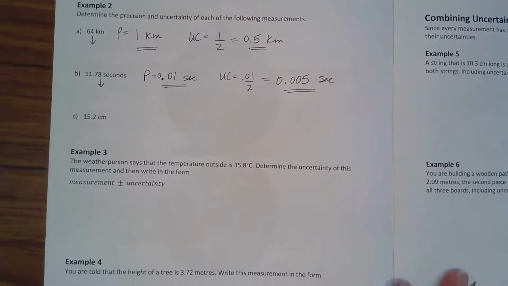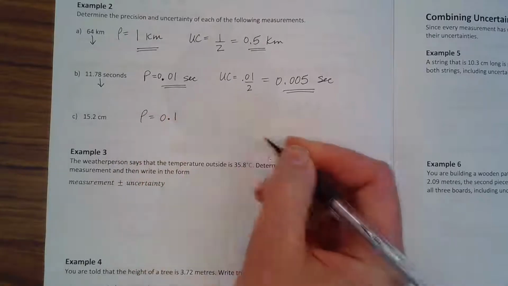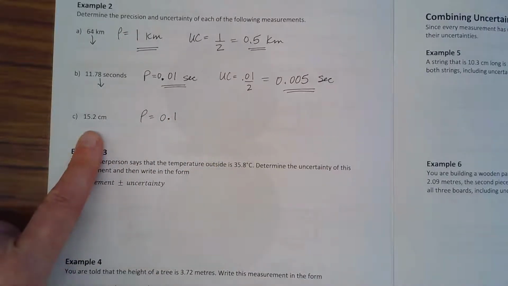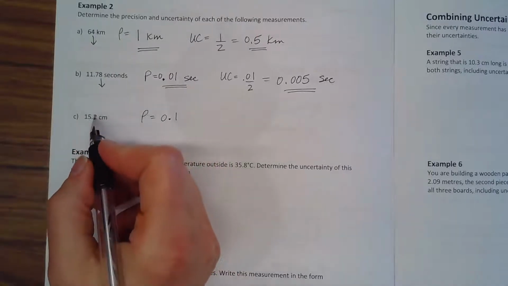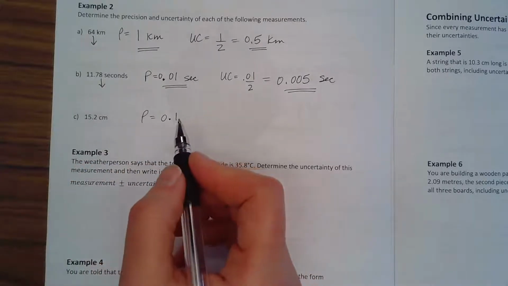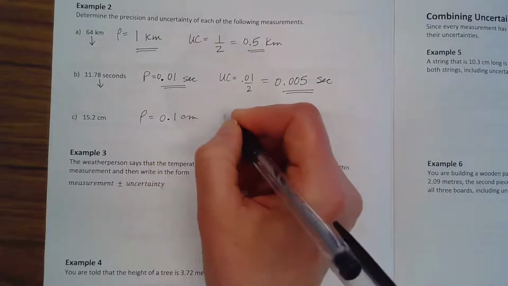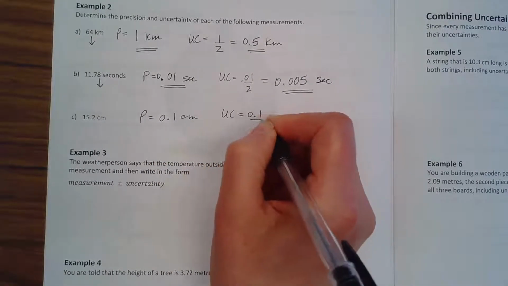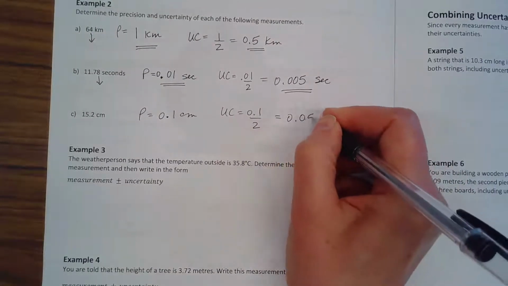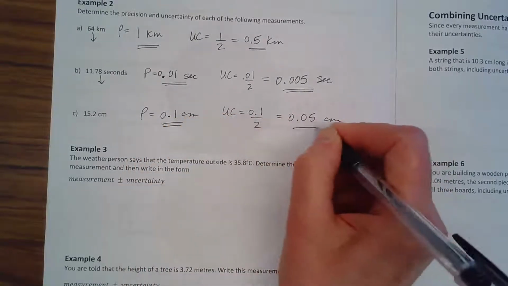So this is the uncertainty precision. Okay. Last one, we're back to just 1 decimal, so the precision is just 0.1. Okay. So the 1 goes where the last decimal digit is. So wherever your last decimal digit is, that's where the 1 goes. And you just fill in the others with zeros if you have to. So uncertainty is 0.1 divided by 2. So that's 0.05 centimeters. Precision, uncertainty.